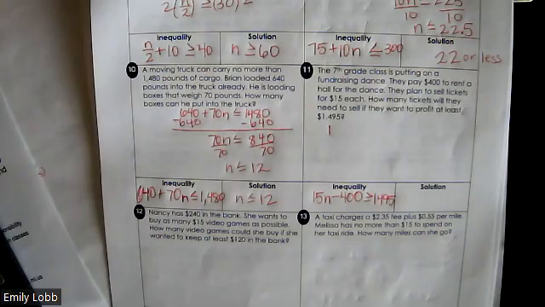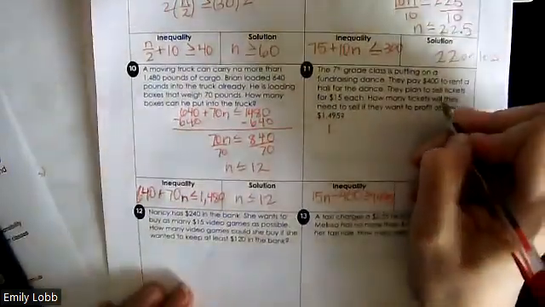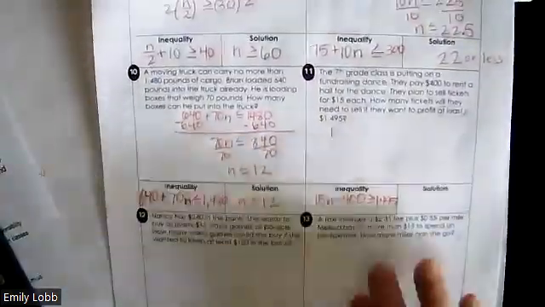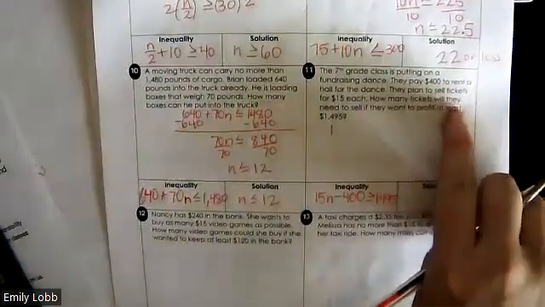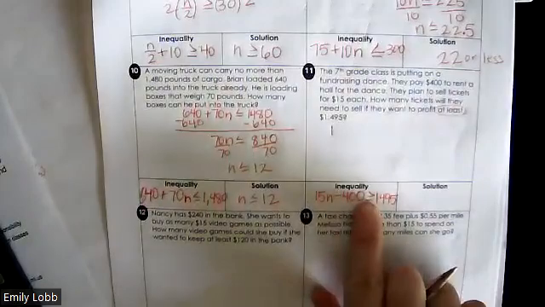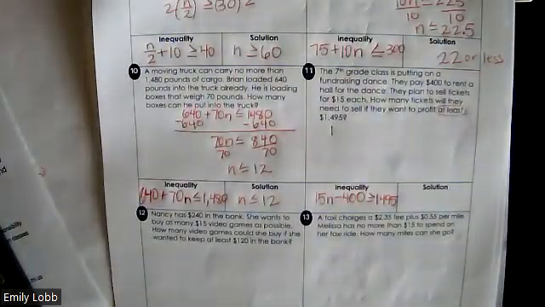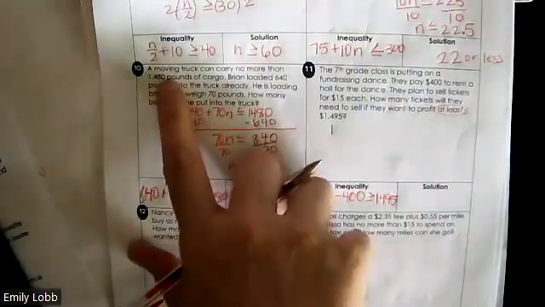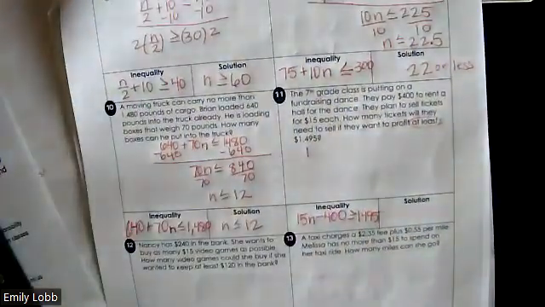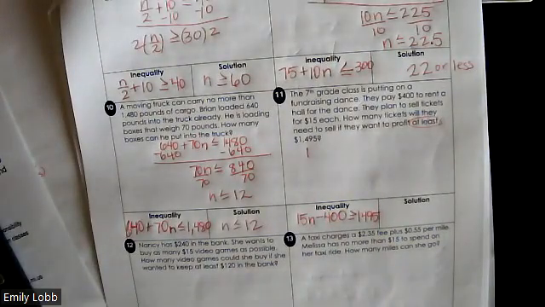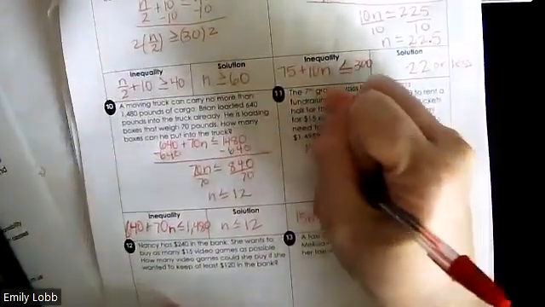You will start to see keywords, at least. You can use this packet on the quiz, right? So, oh, I have one that says at least, so I'm going to use greater than or equal to, right? I have one that tells me that I have a limit. It can carry no more than. So that one's going to be less than or equal to. You should be able to use these clues.